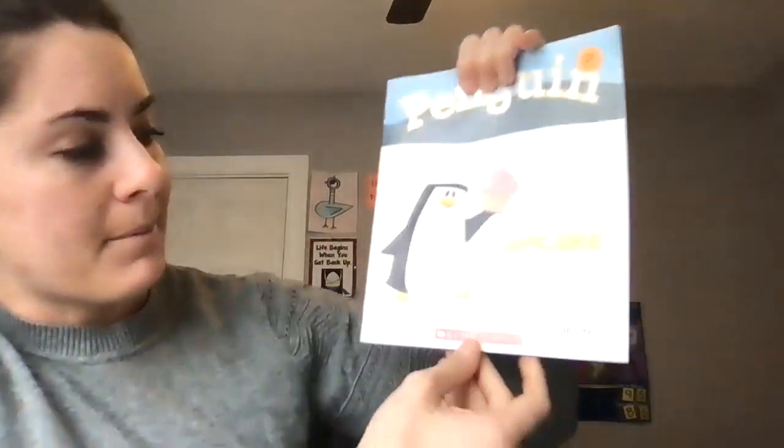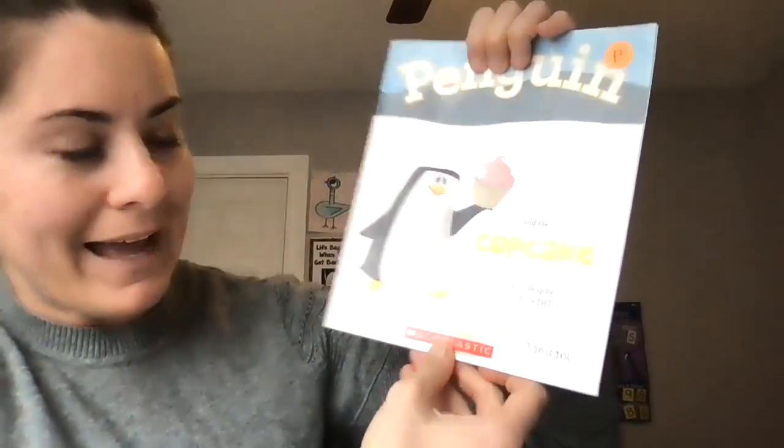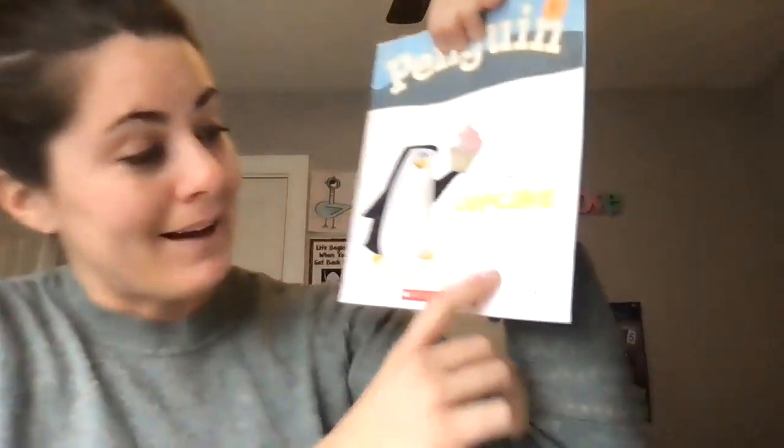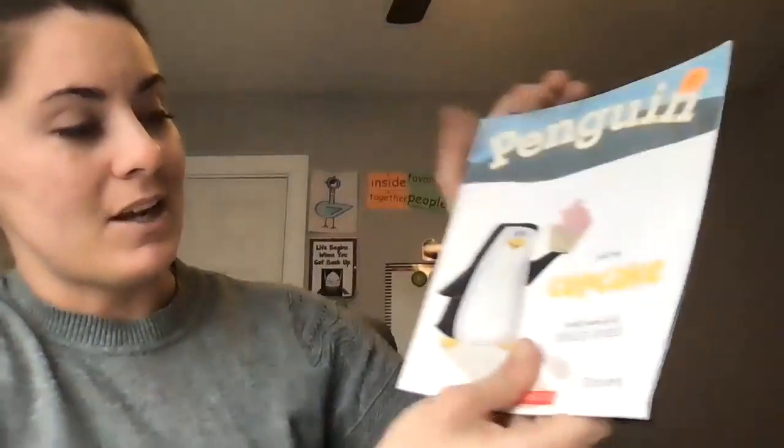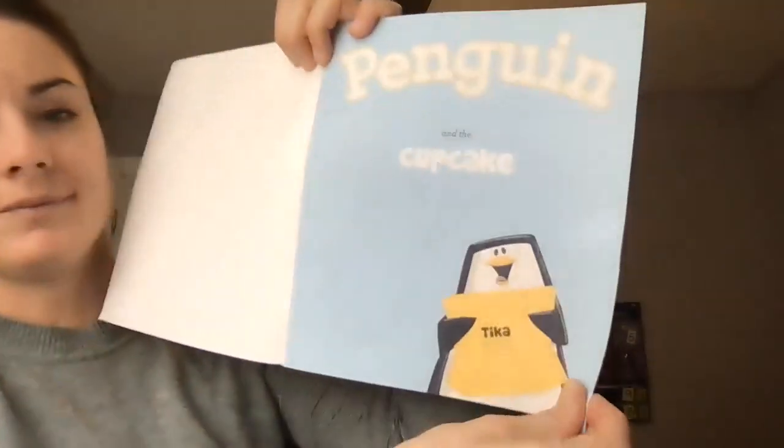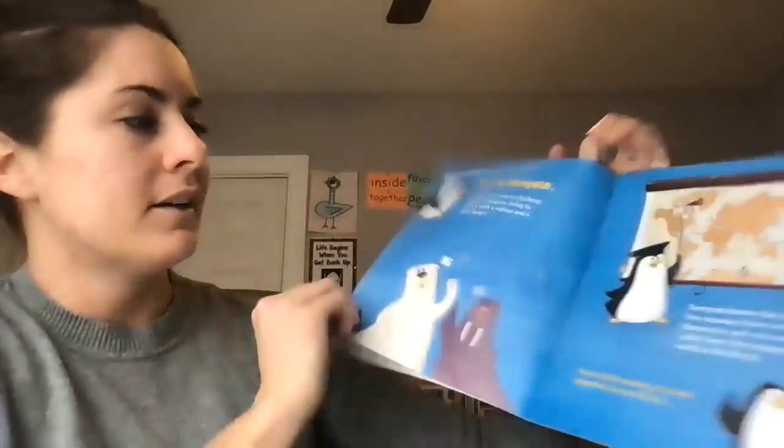Now that we read Tacky yesterday, and we're learning about penguins, and you're learning about penguins with Miss Heller, here we're reading another penguin book. So Penguin and the Cupcake, totally made up by Ashley Spires. So this is a fictional story. It's made up. And Ashley Spires is the author and illustrator. All right, Penguin and the Cupcake.